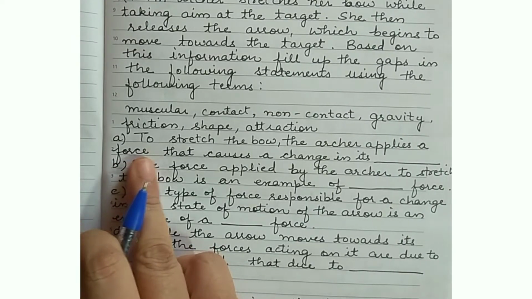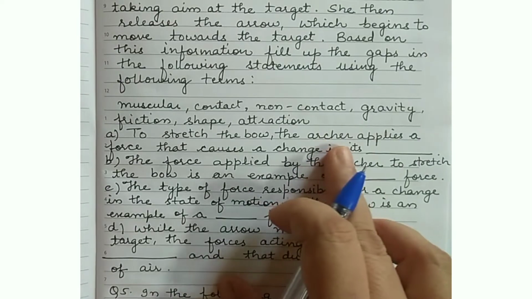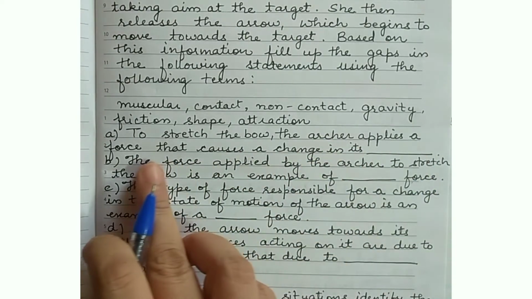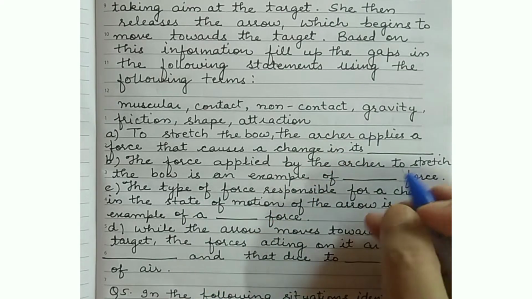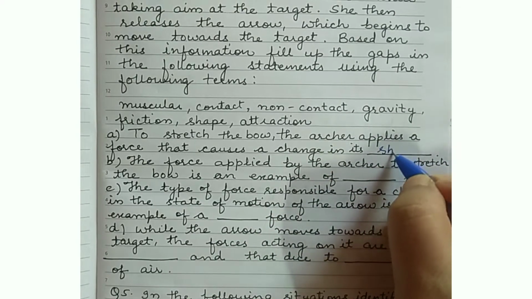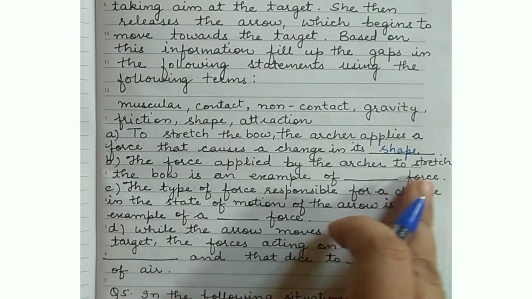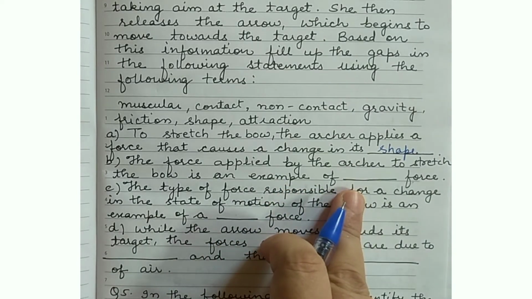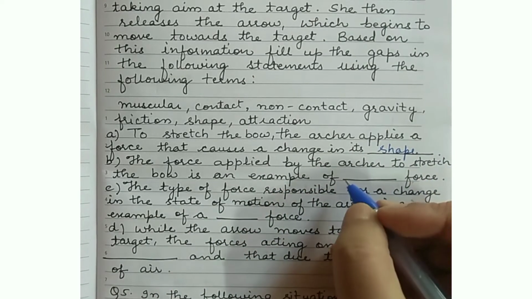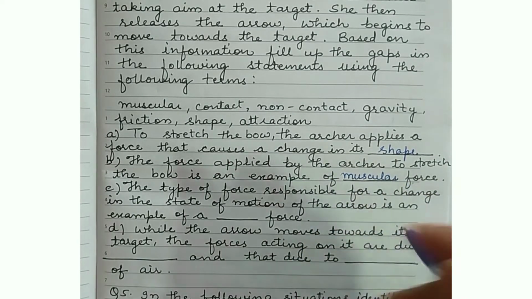To stretch the bow, the archer applies a force that causes a change in its. So what is changed over here? Shape. Okay. The force applied by the archer to stretch the bow is an example of dash force, muscular force. Obvious. This is the muscular force applied by archer.